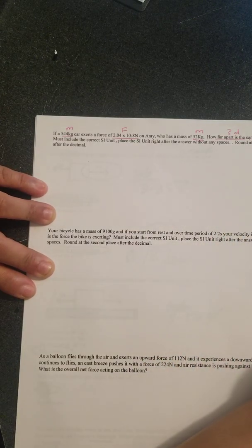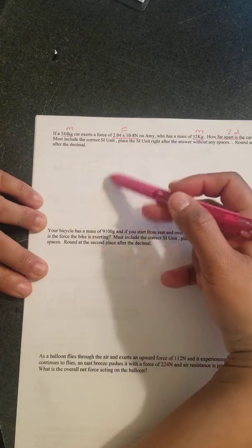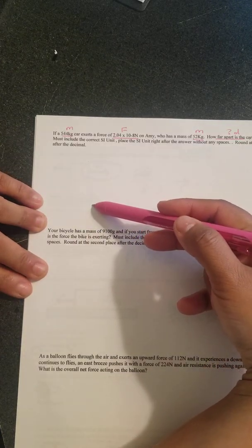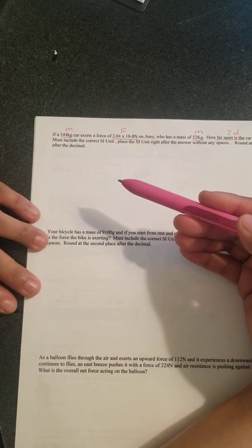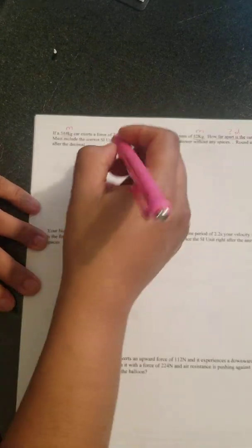Make sure you use the correct SI units. I went back and double checked everyone's answer values and the SI units, and I gave you back your points if you've earned them. Okay, so let's go ahead and do this.